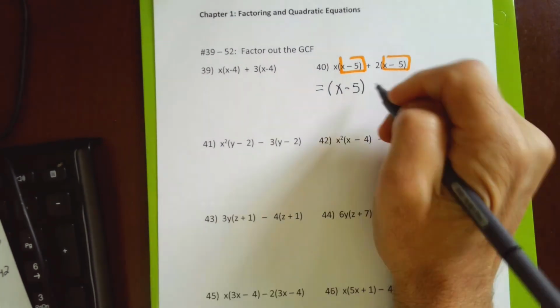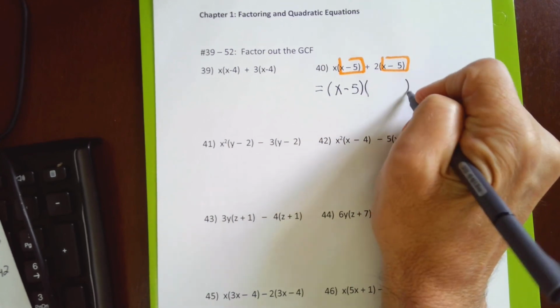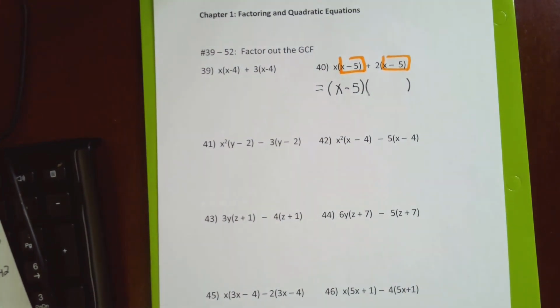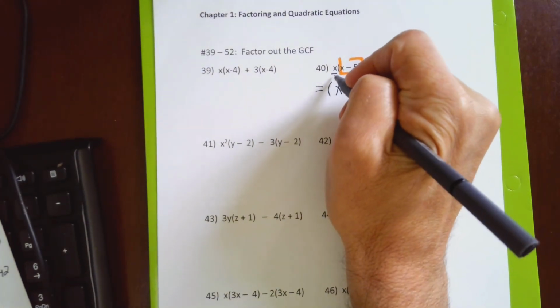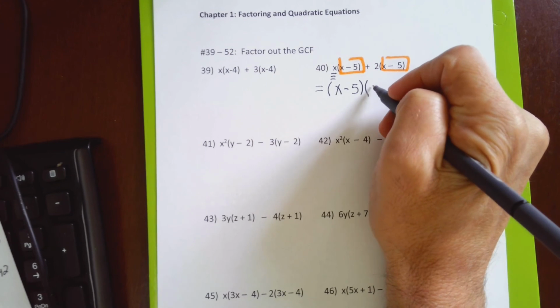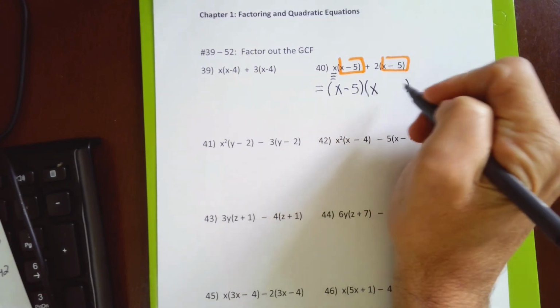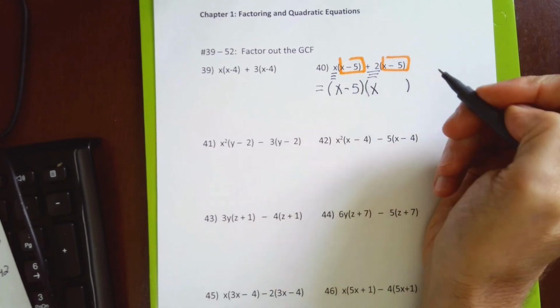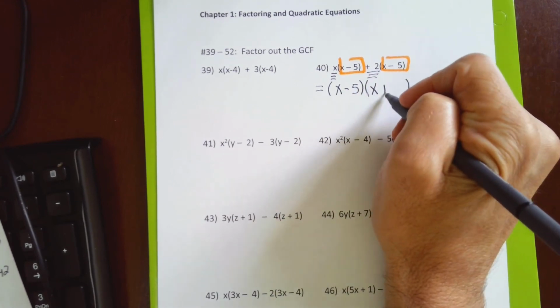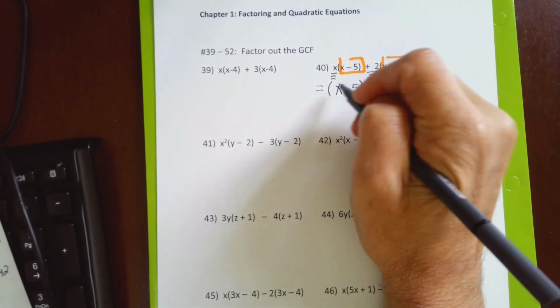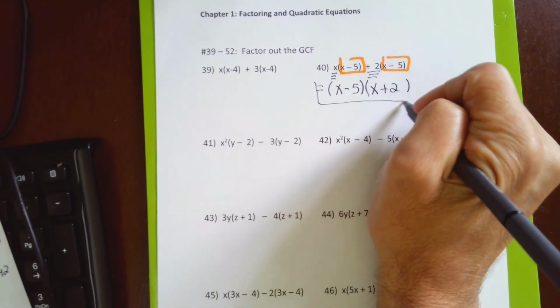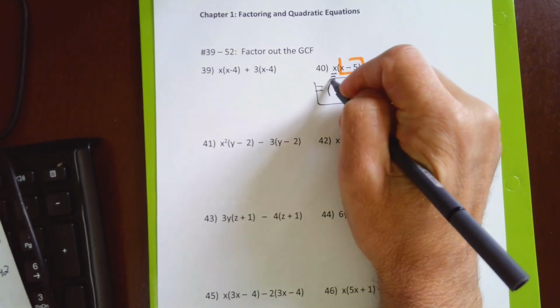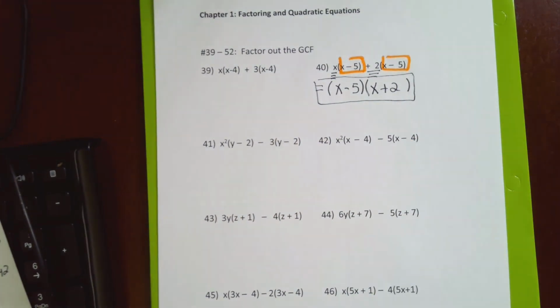And then I'm going to create the one parentheses that I normally create when I common factor, and whatever is to the left of the parentheses is going to go inside. So what's to the left of the first x minus 5 is the x. It's going to go inside that parentheses that I'm filling up. And what's to the left of the second x minus 5 is going to be a plus 2. That's going to go inside the second parentheses. That's the answer.